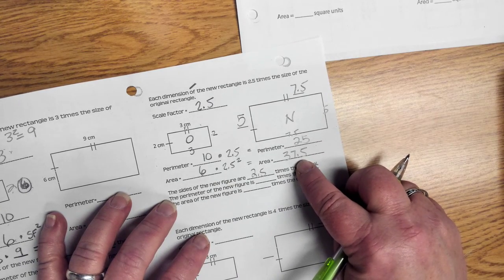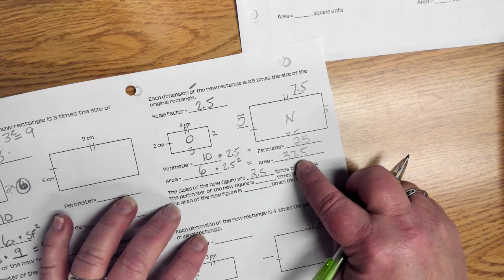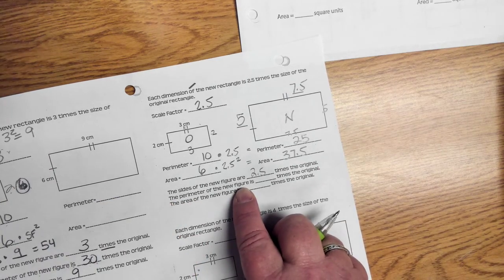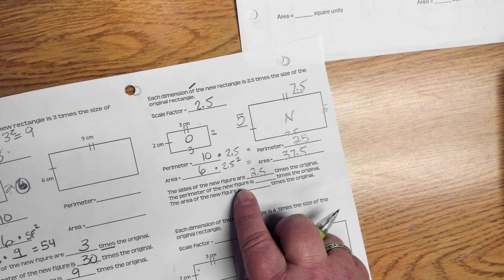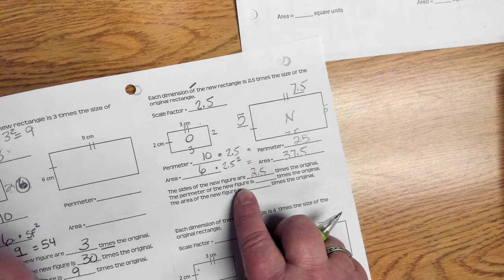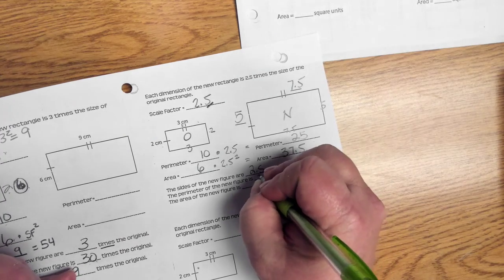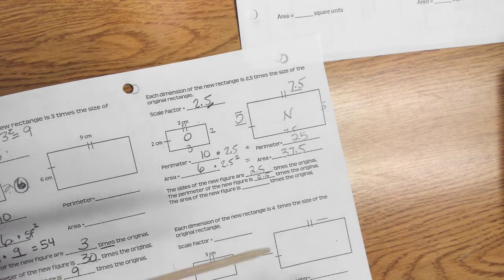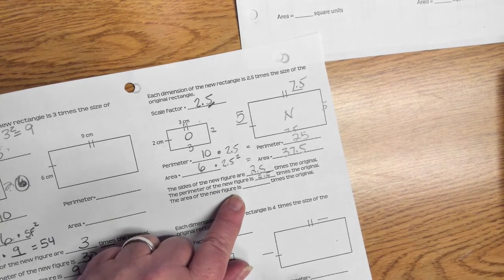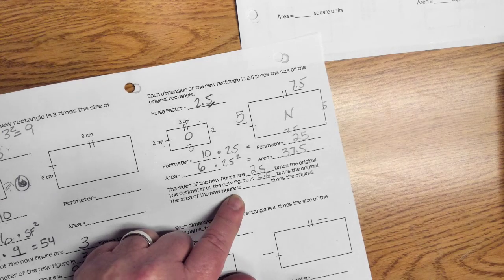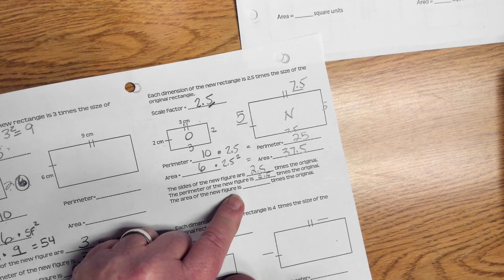Do you see that? Okay. So the perimeter of the new figure is how many times the original, Zach? 2.5 times the original, you're right. And Fatima, how many times is the new area as compared to the old area?